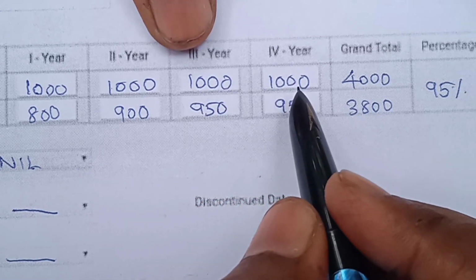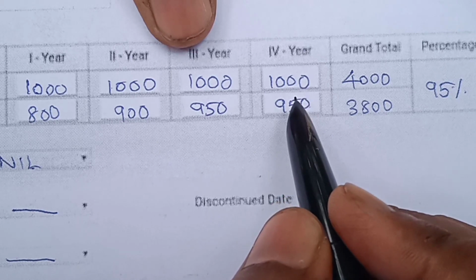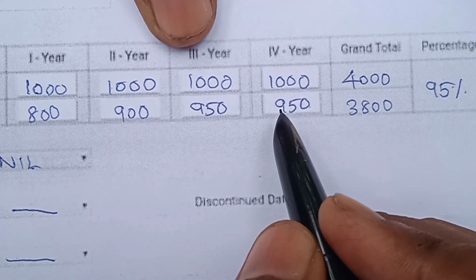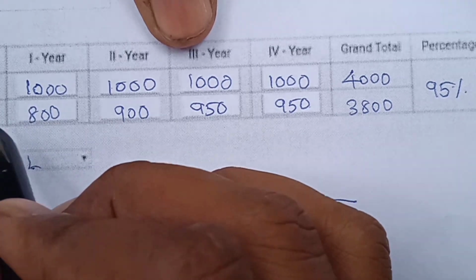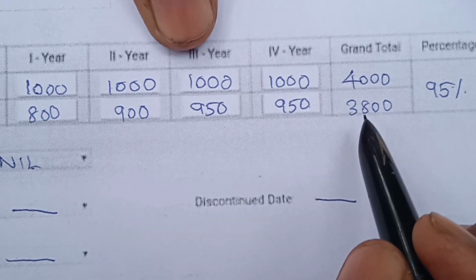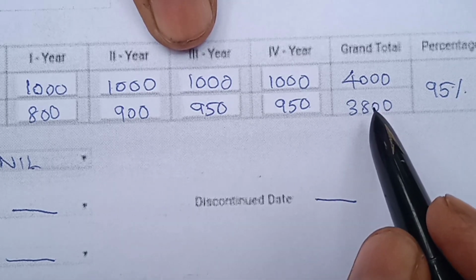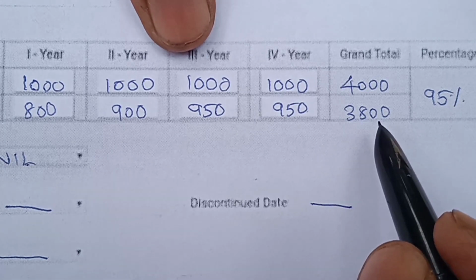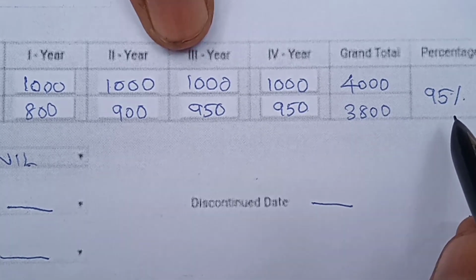If you have the grade system, you have to collect the mark statement from our college as well as our university. Then marks obtained should be entered in this column. Add all these marks, then the total marks should be entered. For example, Ajit has got 3800 marks out of 4000, so 95% should be entered.